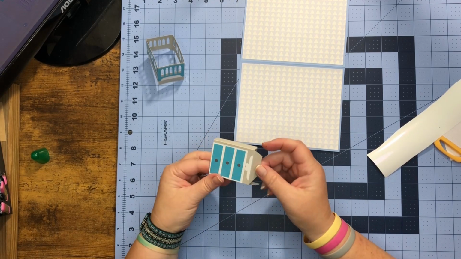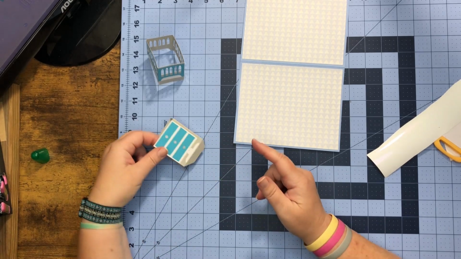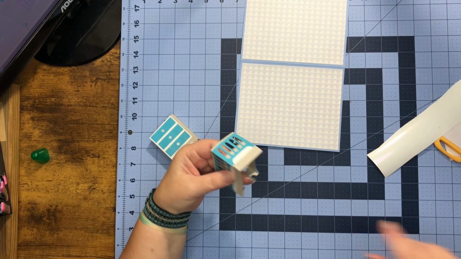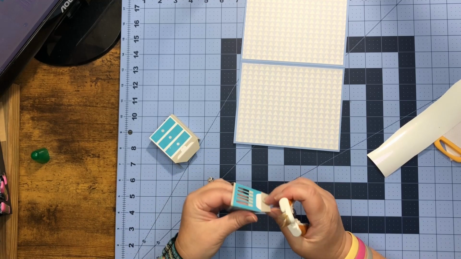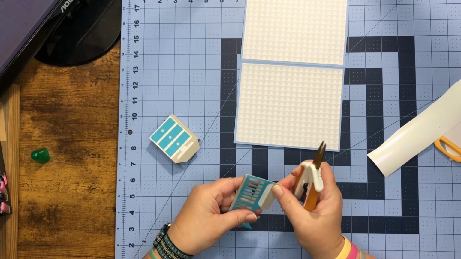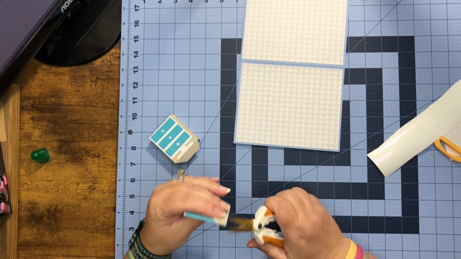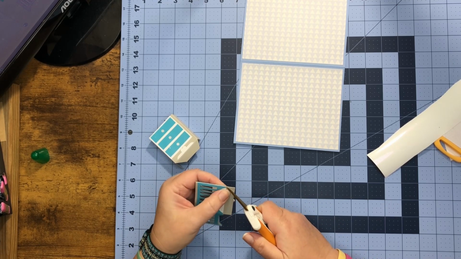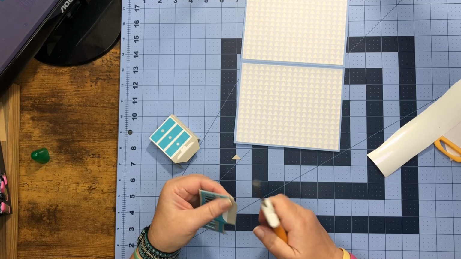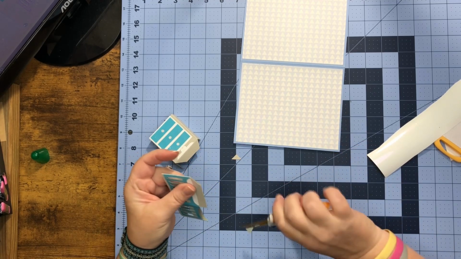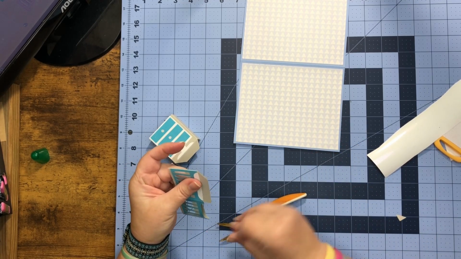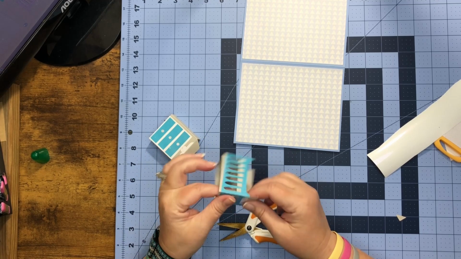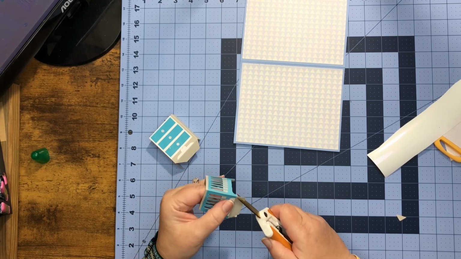So I already snipped the side on this one, but I'm going to do the crib ones too. And if you want, you can fold it in half like this, and if you snip it at the same time, it'll line up to our score line nicely. And then these two I just do separately.